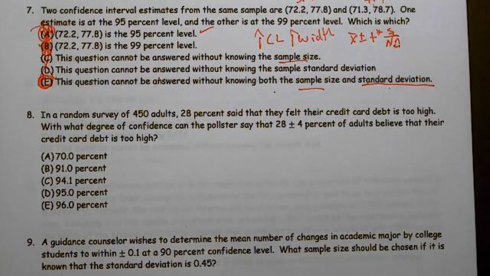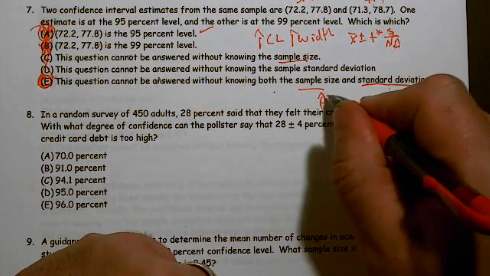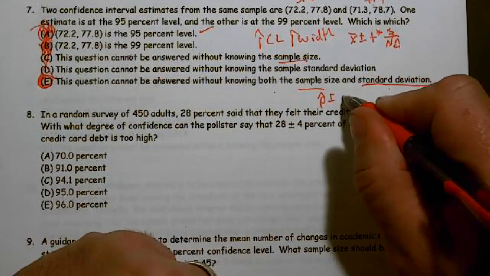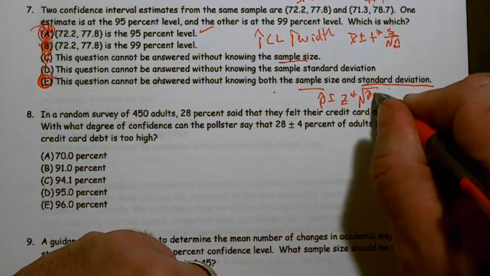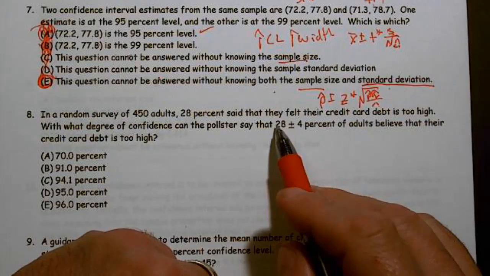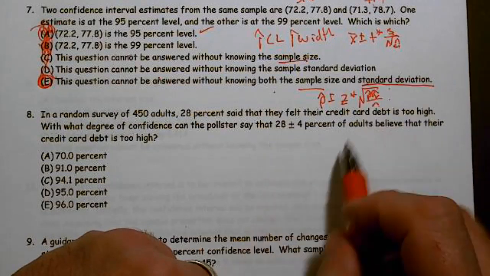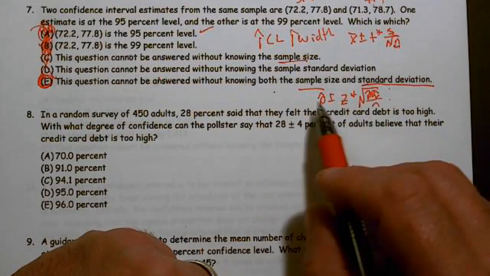So what they're saying is we're going to need to take our confidence interval formula, p hat plus or minus z star times the square root of p hat q hat over n. Well, we know p hat is 28%, and we know that this equals 4%, and we know we have a sample size of 450.